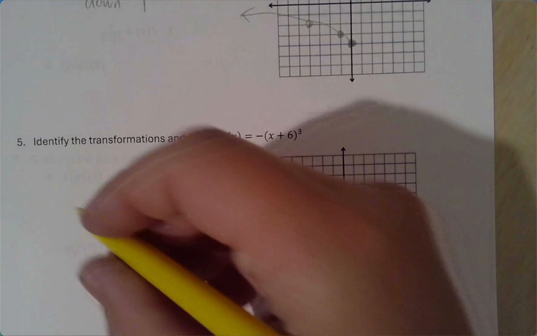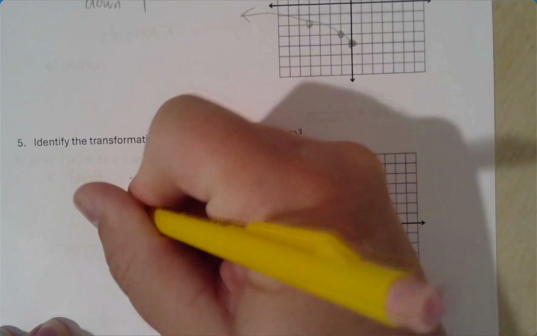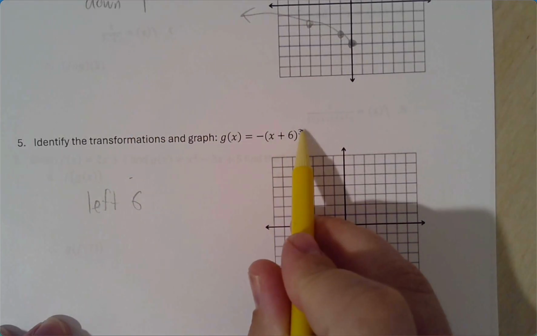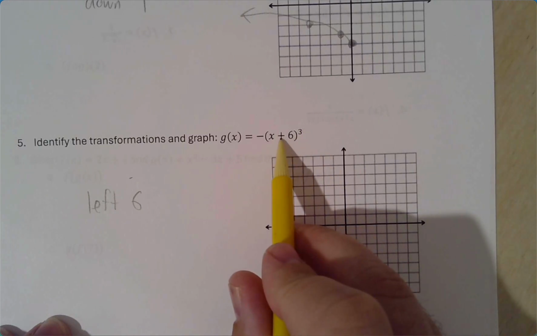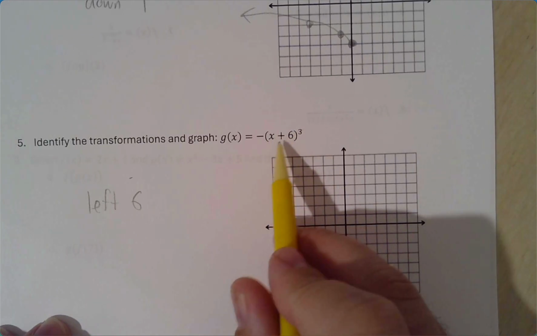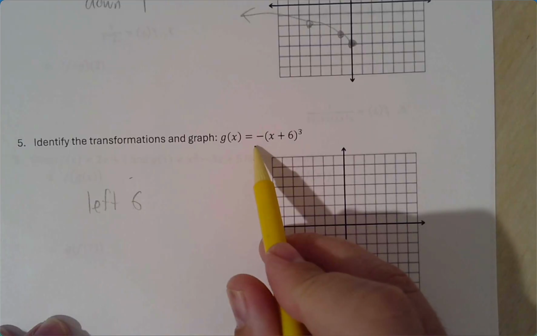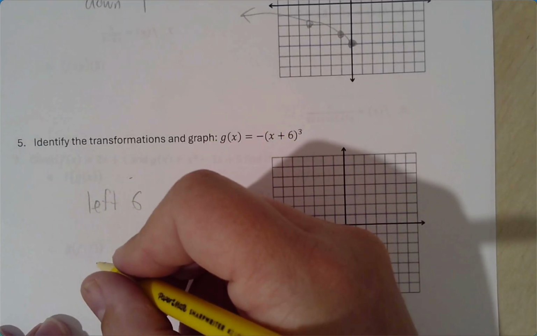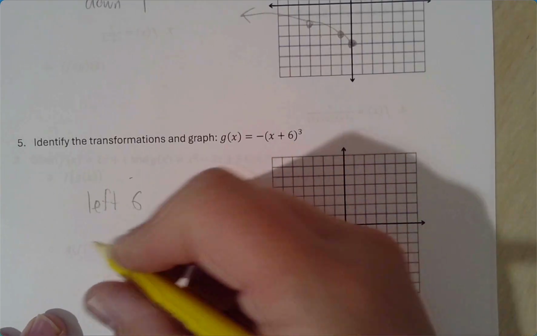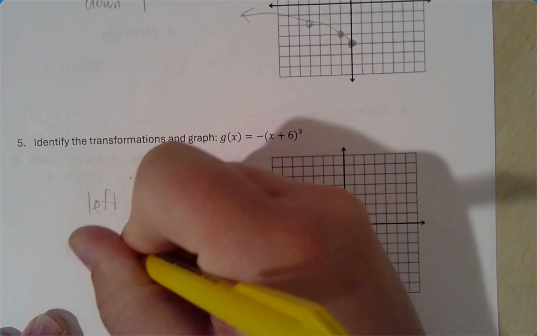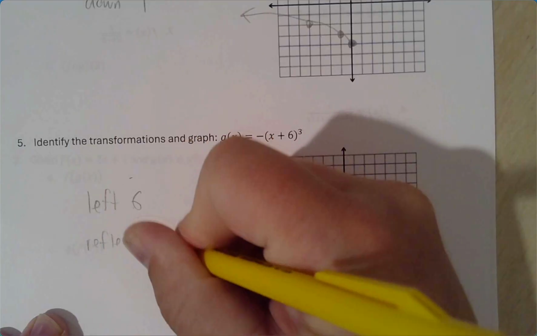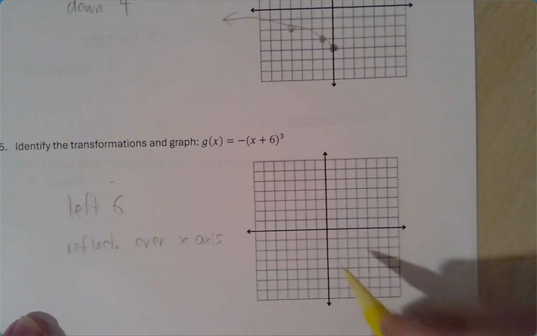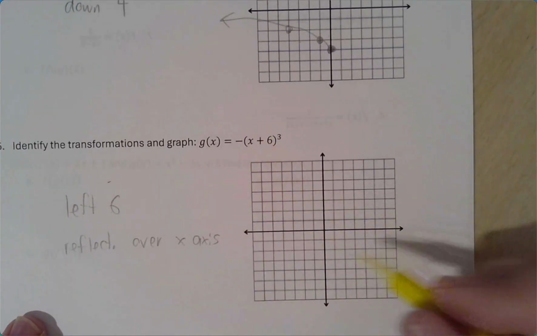All right, last two. This one is going to be moving left 6 because the plus is happening inside of the thing that gives the function its name. And so when it's plus on the inside, it's the opposite of what you expect. Finally, there's a negative, which again would apply first before we move left or right. And that's going to again be a reflection over the x-axis.